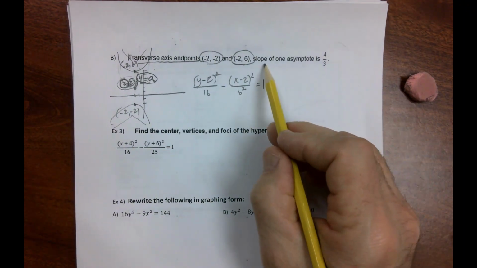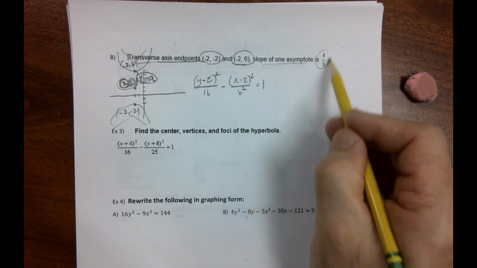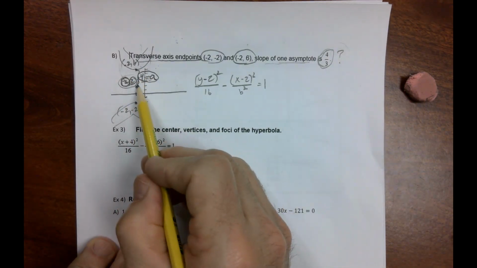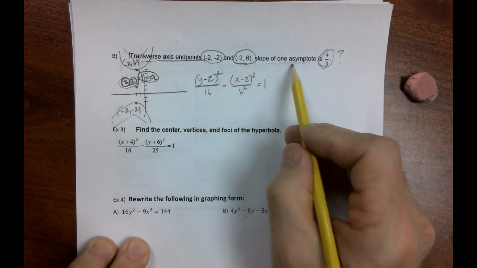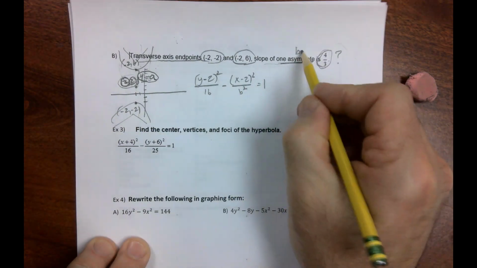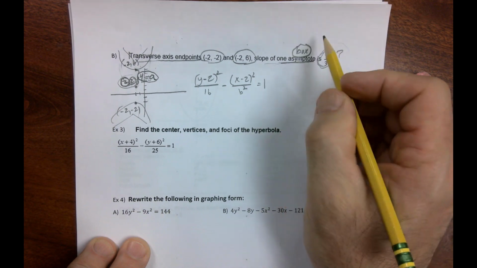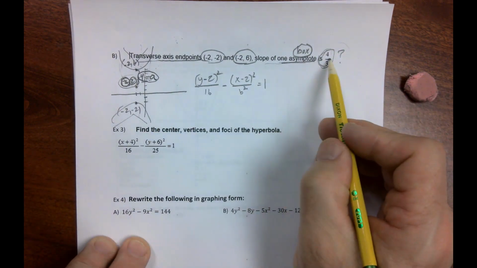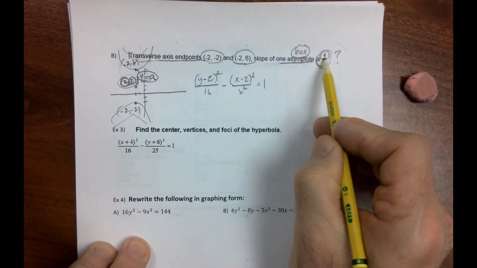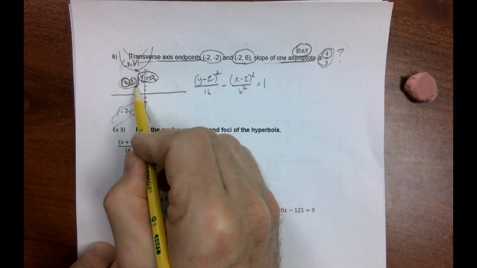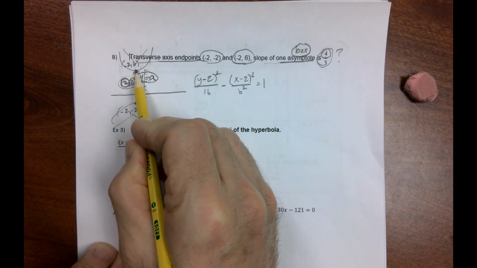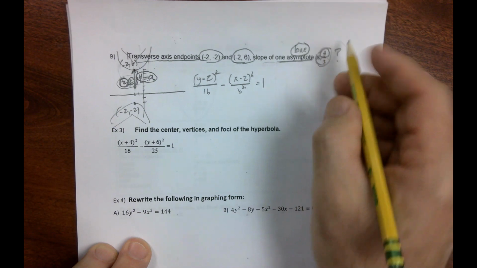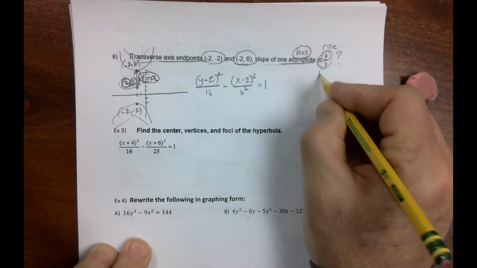Now what is this? The slope of one asymptote is 4 over 3. Like what? Well, remember the box. So the slope of an asymptote, this is referring us to the box. So if we were to graph it, we would have to build the box. It's saying one of the asymptotes has slope 4 over 3. Now where did they get that from? It's the vertical change, 4. They already kind of repeated part of what we already knew. So remember, this is rise over run.